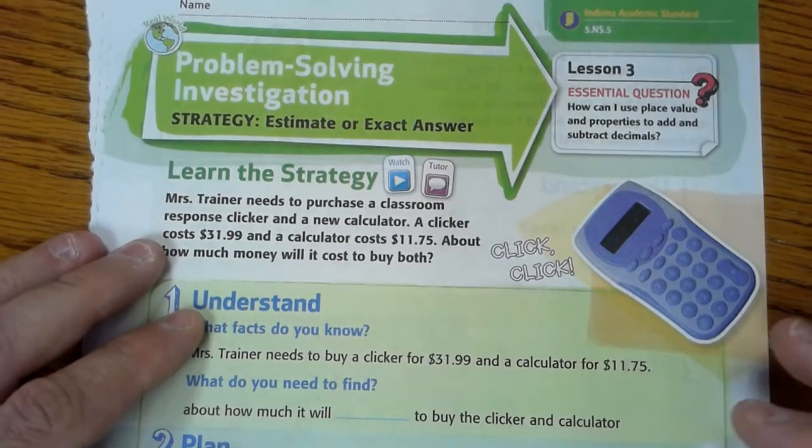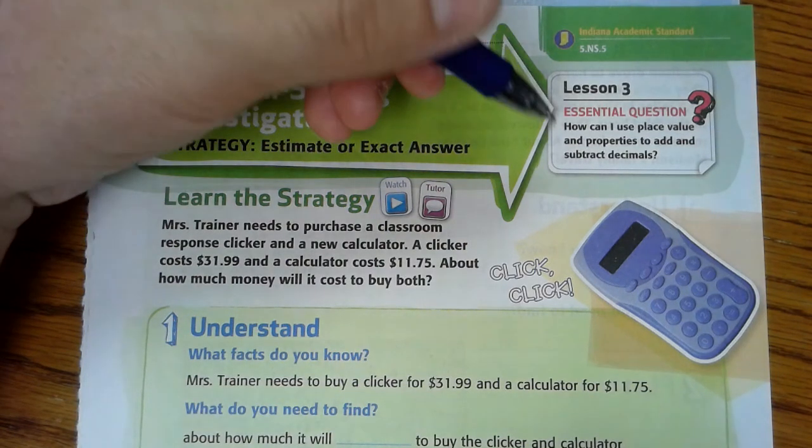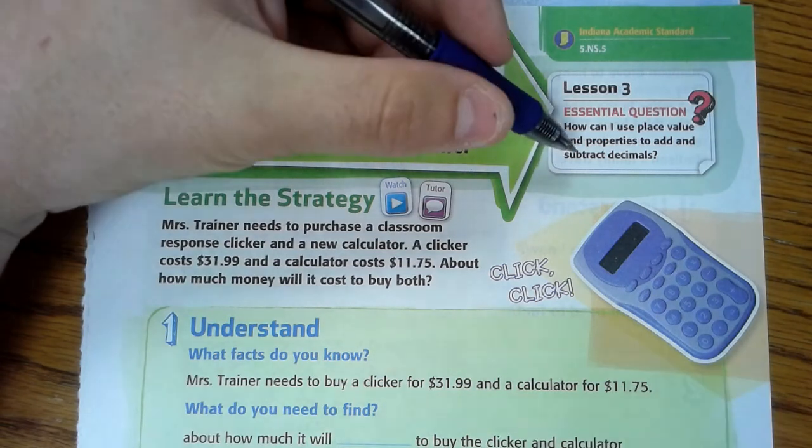All right, kiddos. Much like we did on Friday, now we're on the right lesson today, chapter 5, lesson 3, which is the problem solving investigation. And as I've often said with you guys, and even with myself, sometimes the word problems are the ones we struggle with the most, trying to be able to look at and find what we actually need. So the strategy today, again, is how can I use place value and properties to add and subtract decimals.